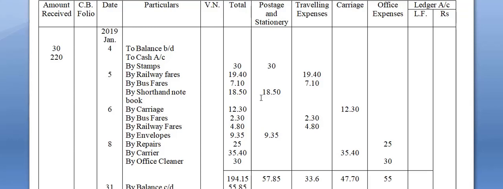These 4 columns are postage and stationery, traveling expenses, carriage and office expenses. It is already mentioned, but in some questions it may not be mentioned, like in question number 3 it's not mentioned clearly. So you have to group the expenses together. You will see the expenses which can be grouped together.